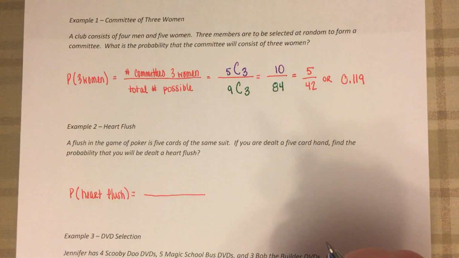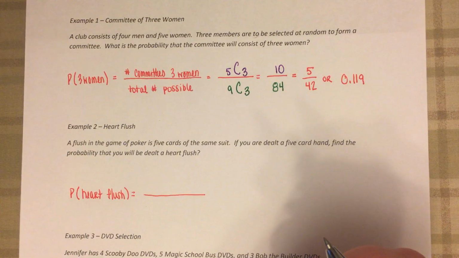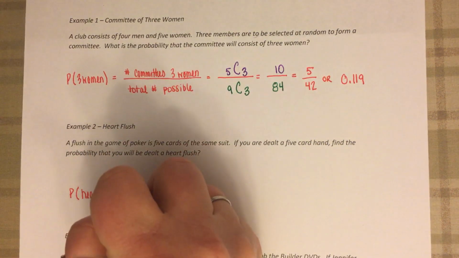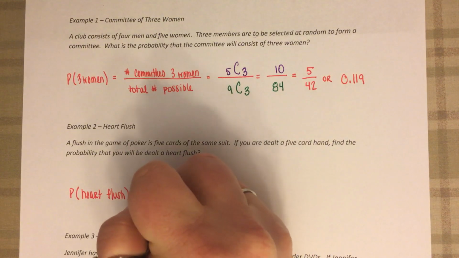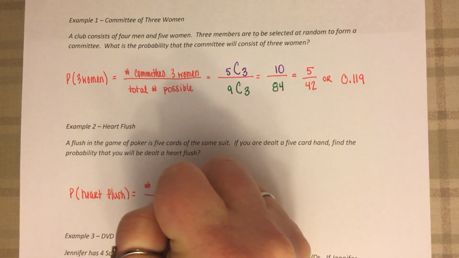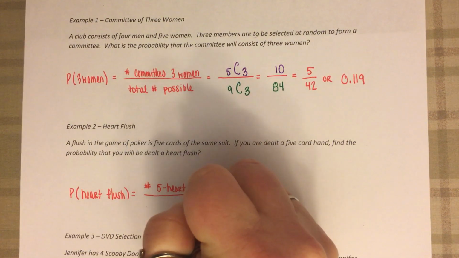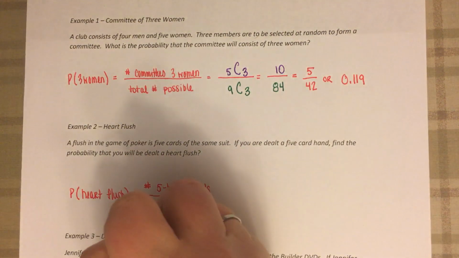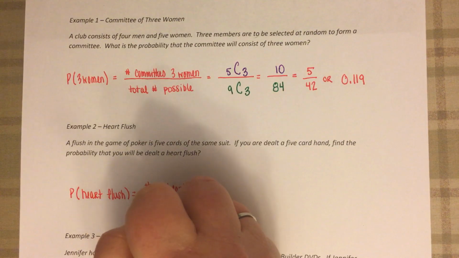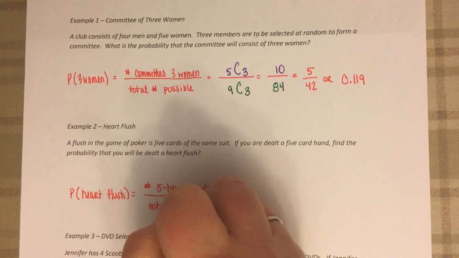The number doesn't matter, but they all just have to be hearts. So up top, we're going to have the number of different possible 5 heart hands. And then down in the bottom, we're going to divide it by our total number possible.